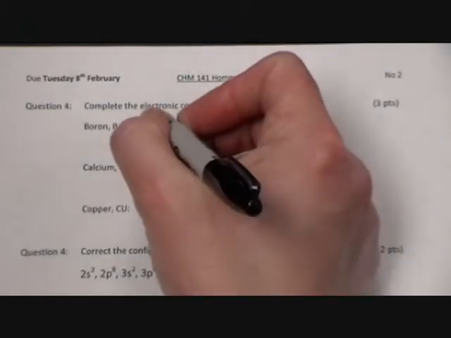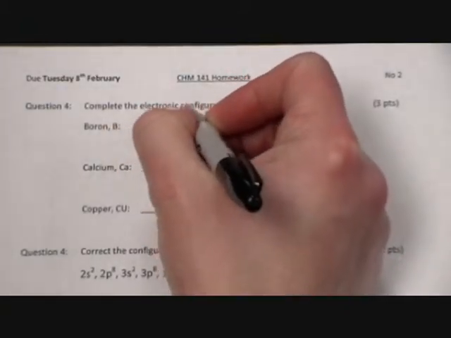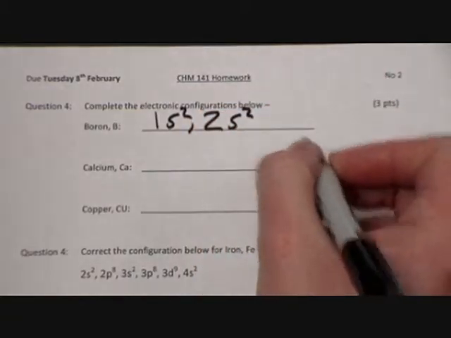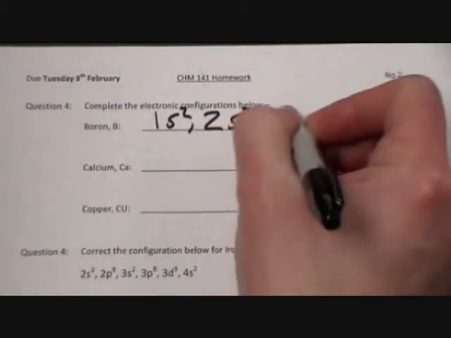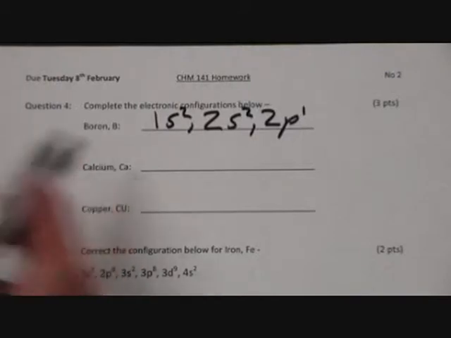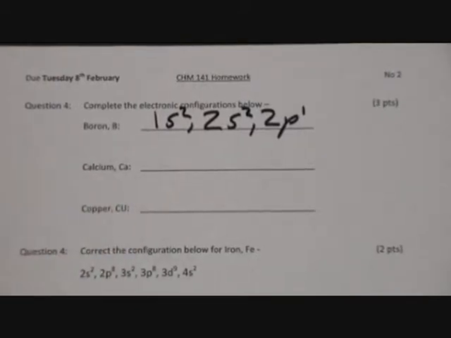So for boron, 1s2, 2s2, 2p1. Calcium, which is the second element in the fourth row of the periodic table.